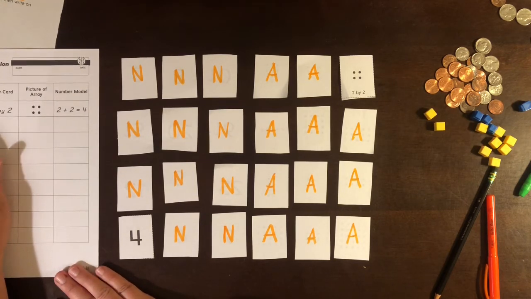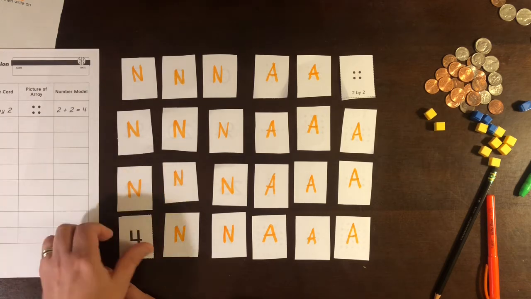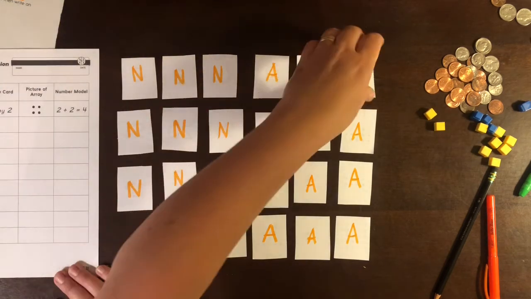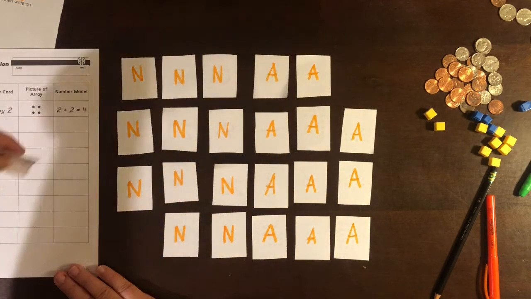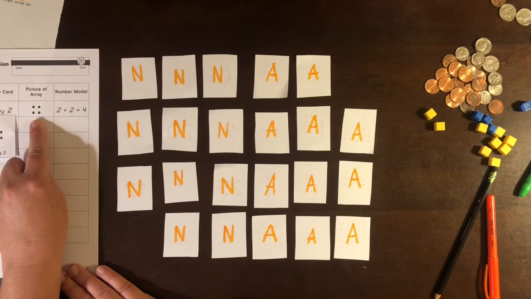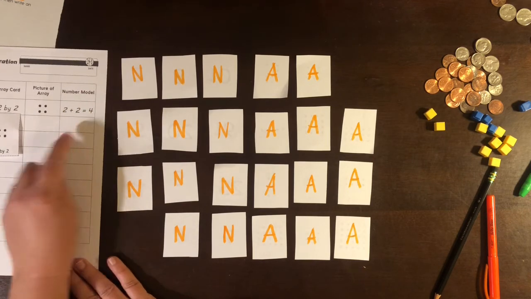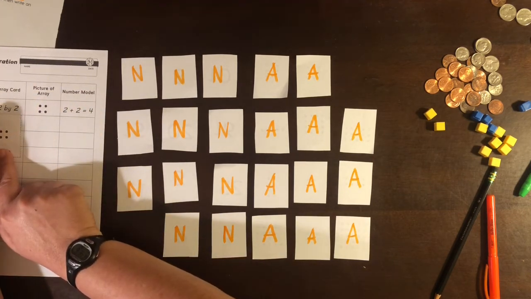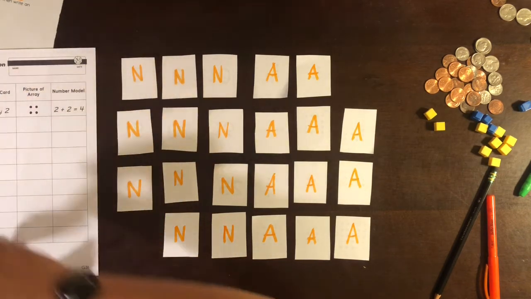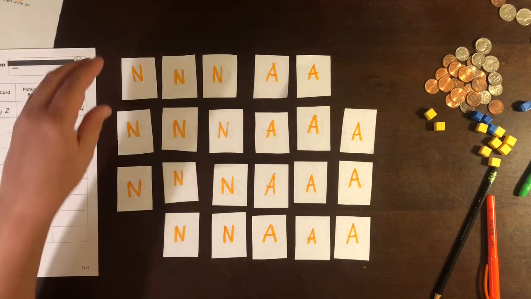So when you find your number card, 4, you're going to write that on your sheet, and then you're going to write the 2 by 2, then draw your dots, and then write the number model for it, which is the rows. 2 plus 2 equals 4. All right, so we'll do one more just to show you, and then I'm going to let you go and have fun with your game.